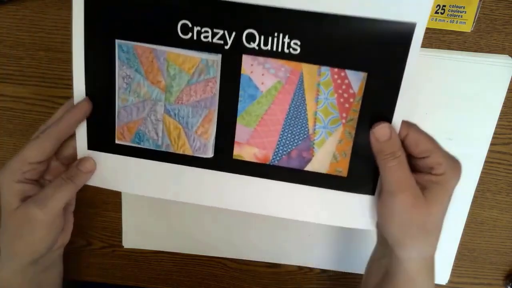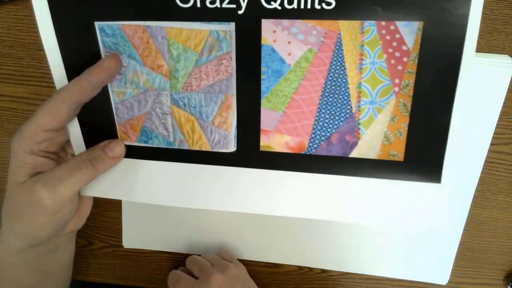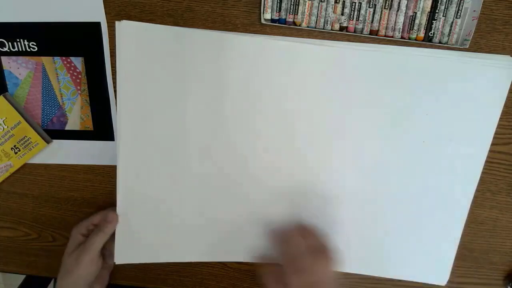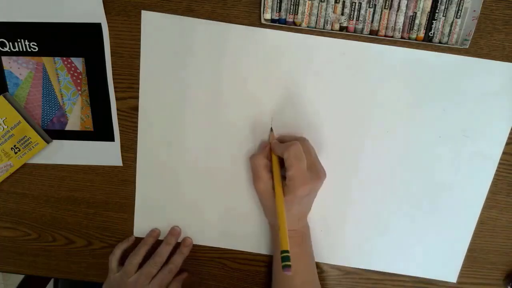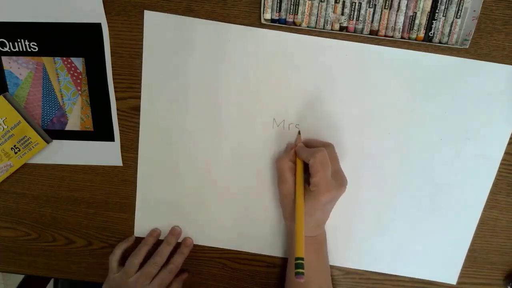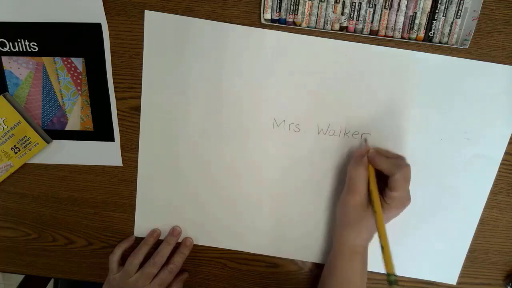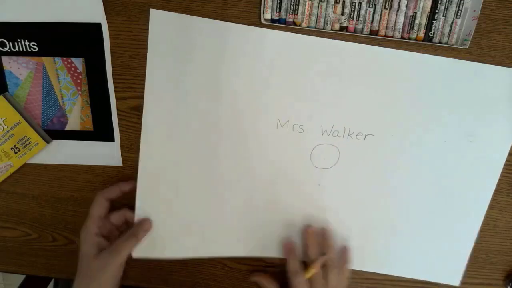And we're going to do lots of different patterns and different colors on our quilt pieces. So you're going to start with oil pastels. Mrs. Walker is going to give everybody a nice big piece of paper. I do want you to print your name and class code on the back before you start oil pastels. And don't forget your class code goes right inside a circle there.